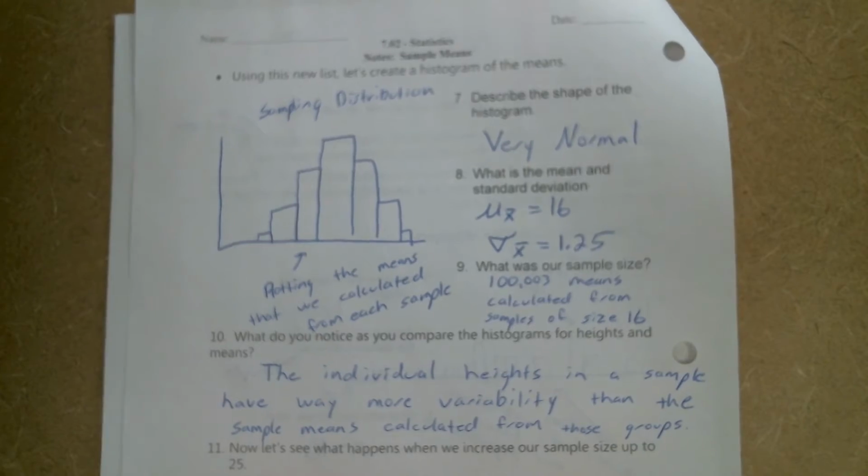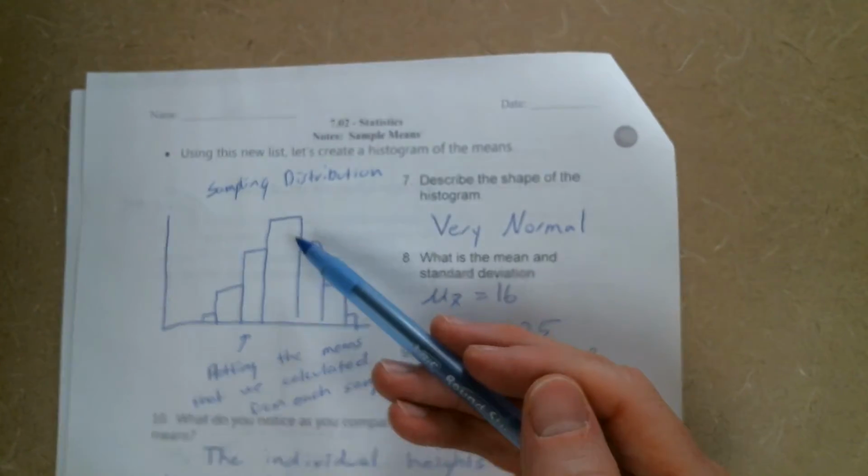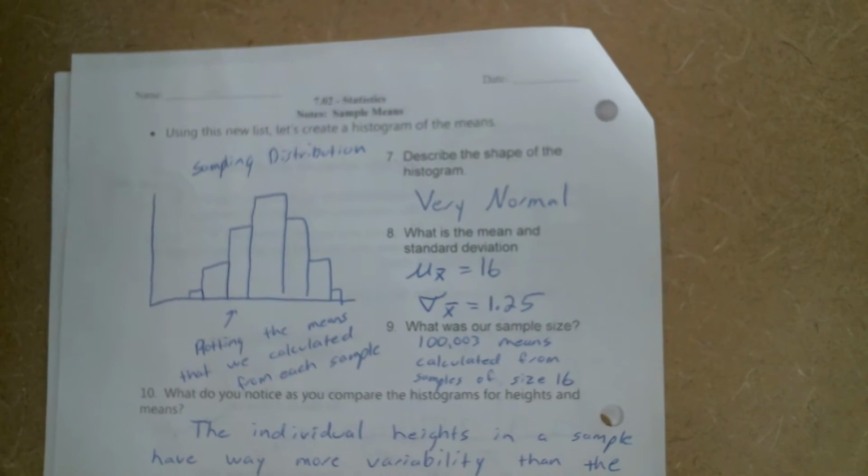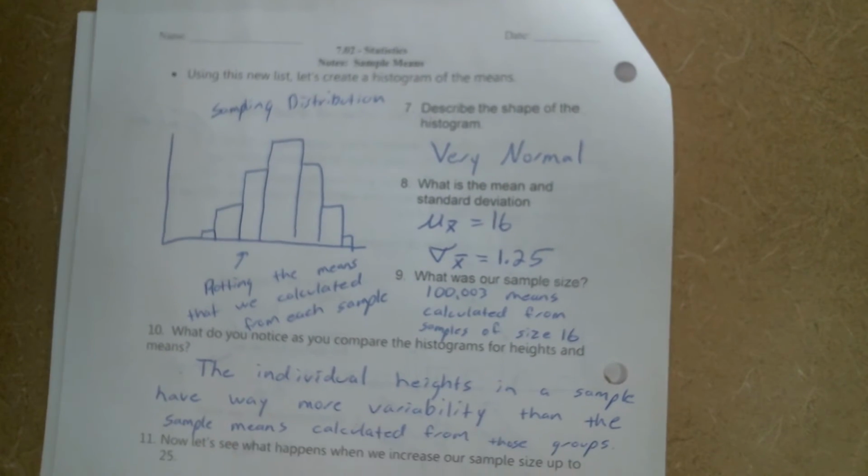All right, so it's the difference between a sample, which is individuals, and then a sampling distribution, which is the calculated mean from each individual sample.